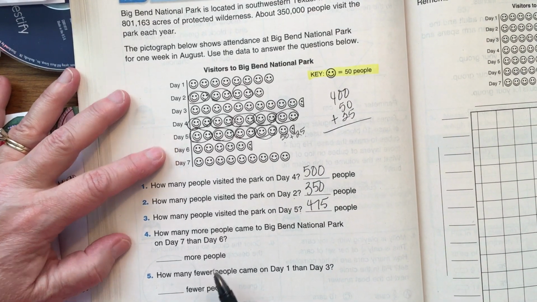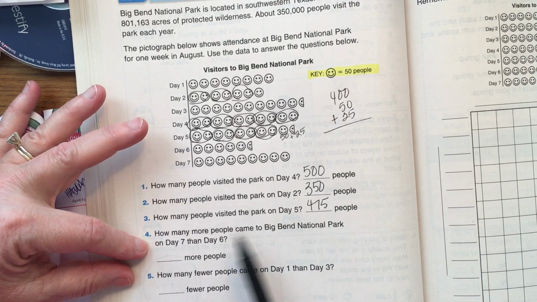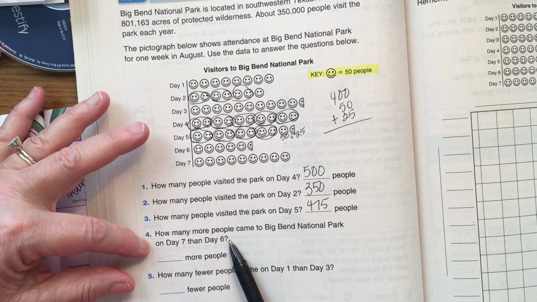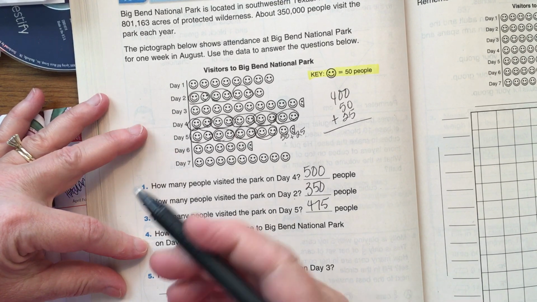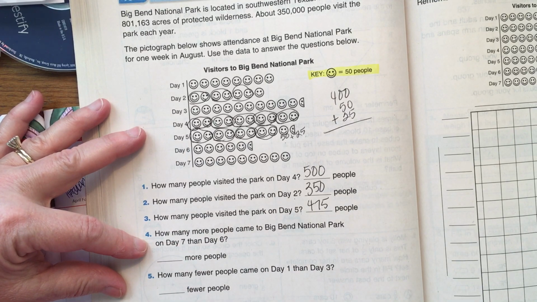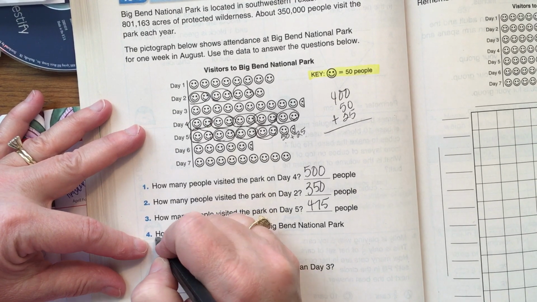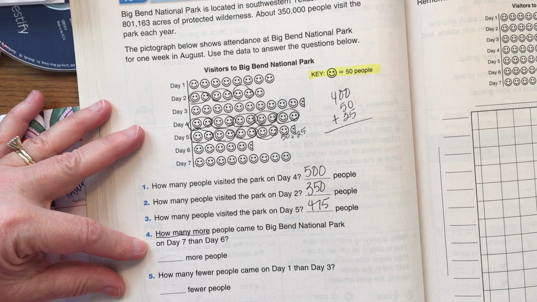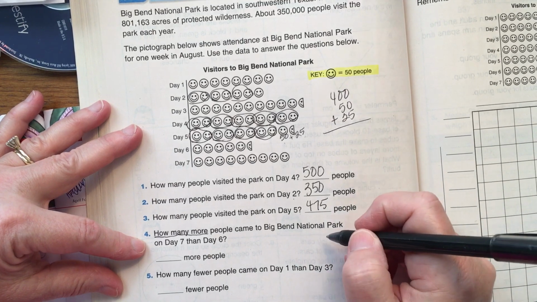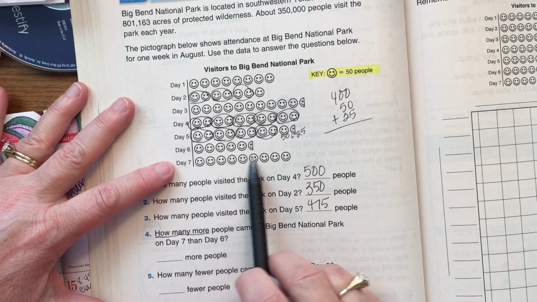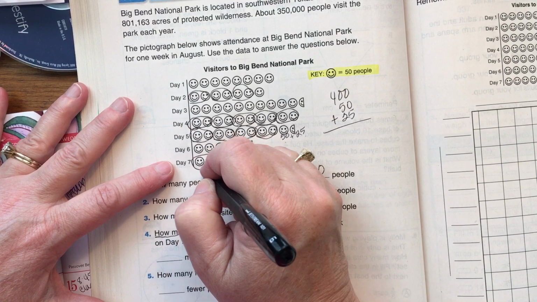Okay. How many more people came to Big Bend National Park on day 7 than day 6? So you're finding the difference of day 7, day 6. And we know from our math bulletin board, when we see the words, how many more, that's a sign, those are some clue words there. We're going to do subtraction. So day 7 is longer, more people, so that's going to be my top number.